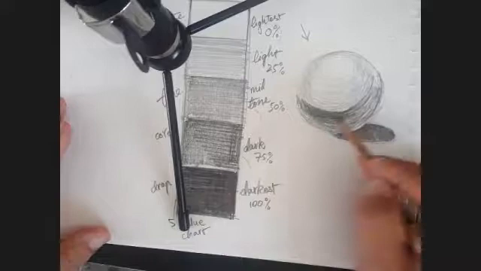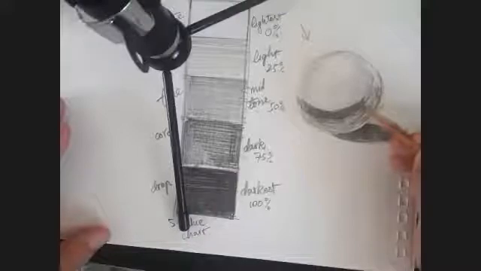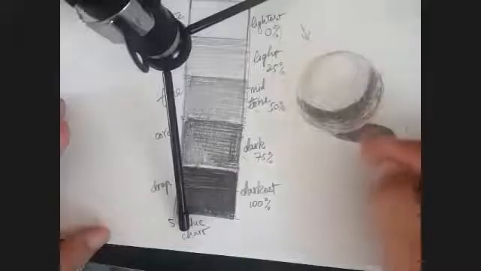As I said, this is the dividing line. It is also the darkest value. All right. Okay.